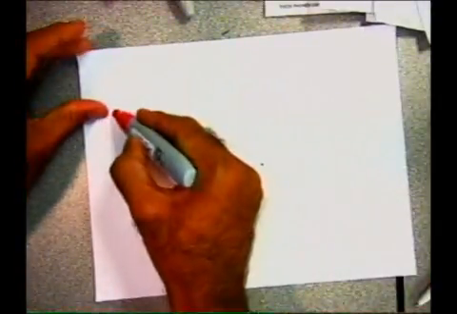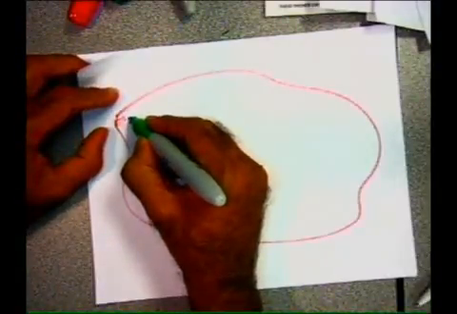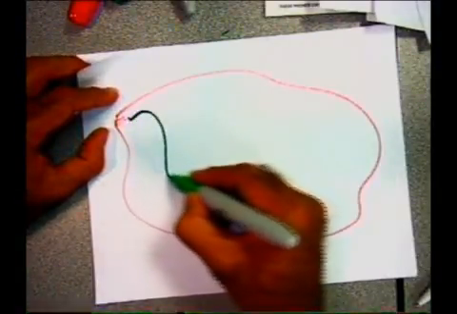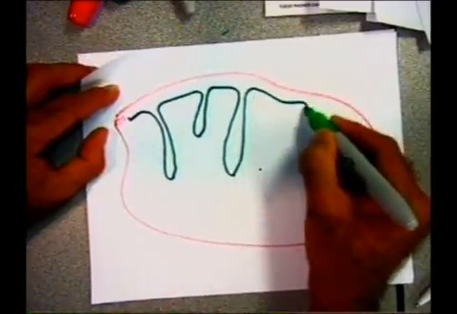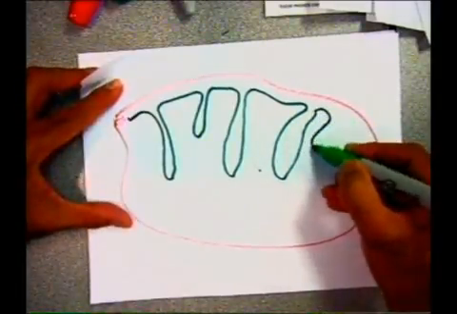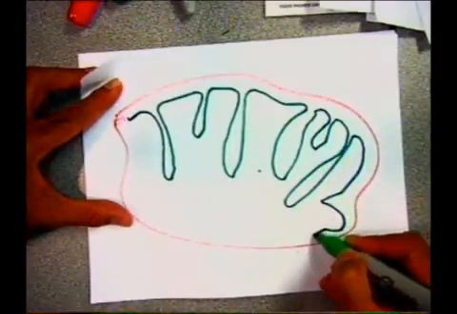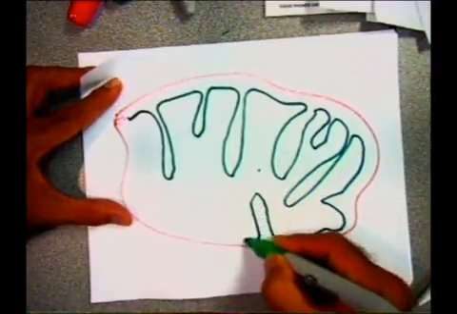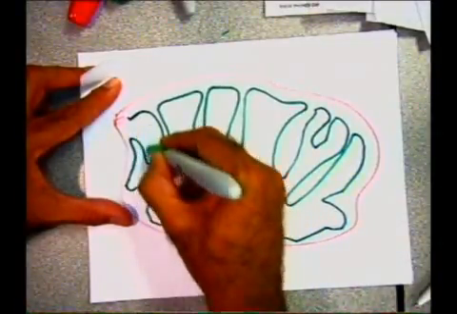When you see the structure of this mitochondria, I will draw it like this. This red is one membrane, the outer membrane, and then I am drawing a second, inner membrane. Under the electron microscope, you will see the structure of this mitochondria clearly.